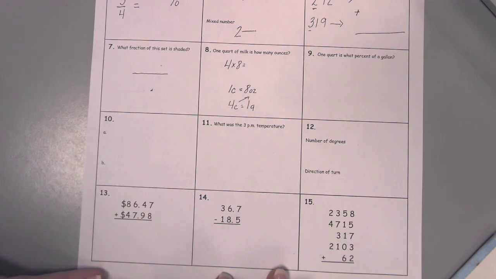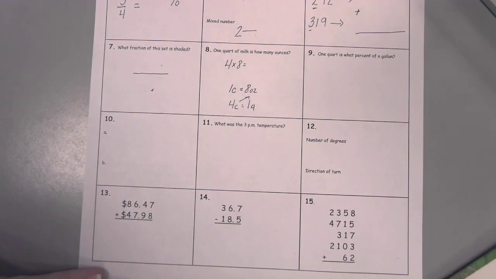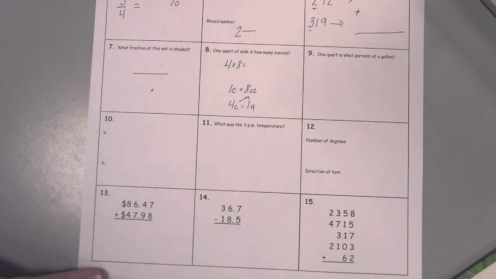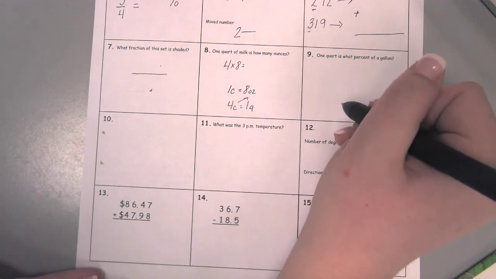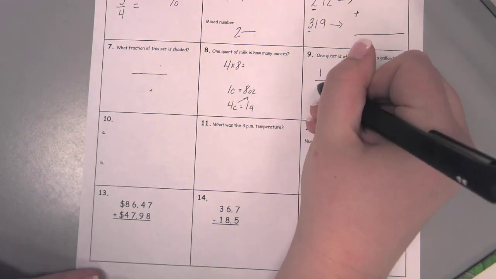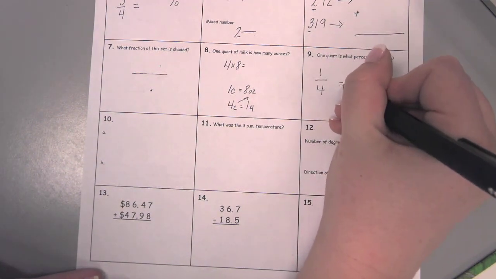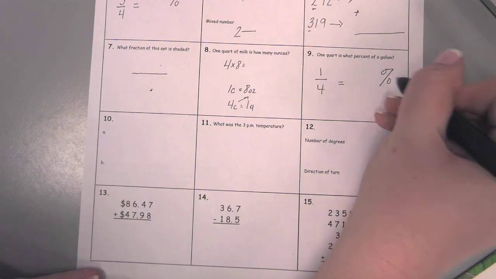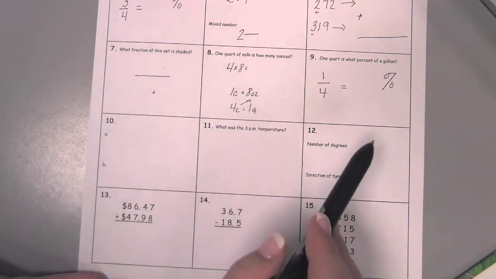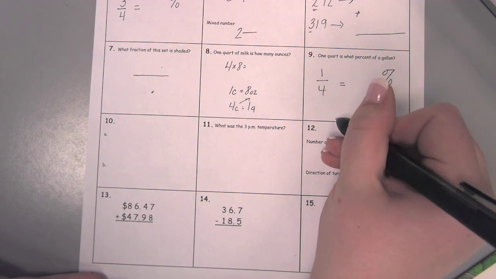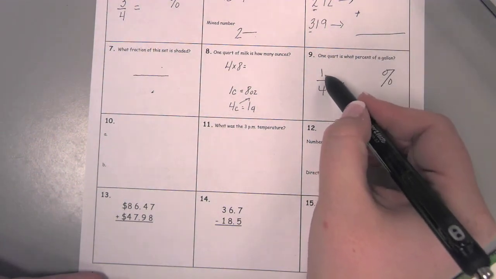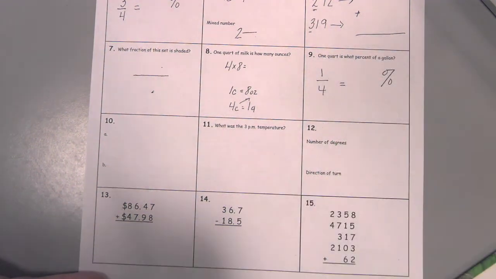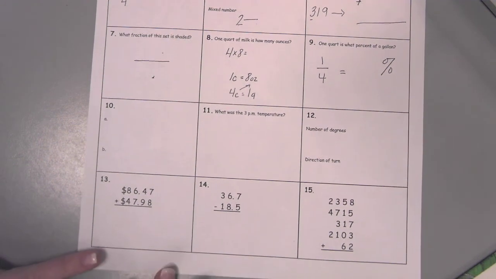Number 9. 1 quart is a quarter of a gallon. So 1 quart is what percent of a gallon? Now they're asking you 1/4 equals what percent? And you should think of number 4 and number 9 in quarters. Think of them in quarters. 1 out of 4 quarters equals what percent of a dollar?